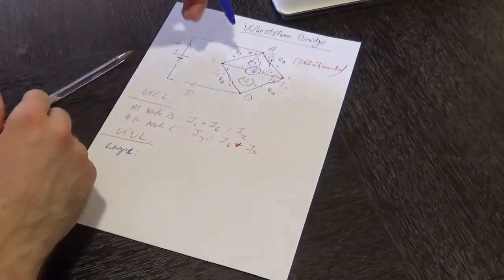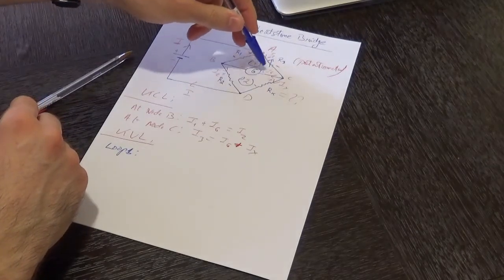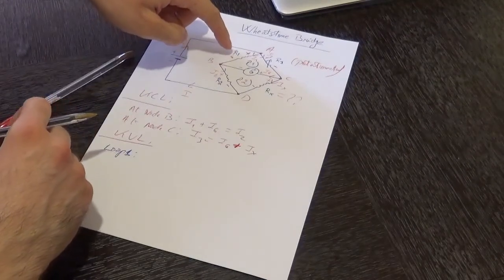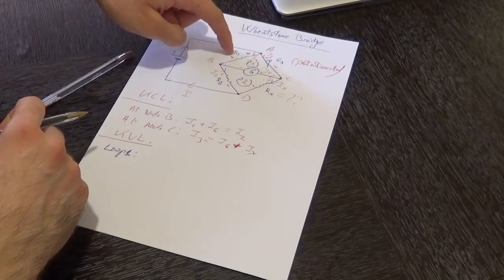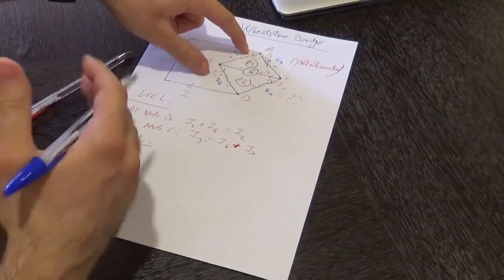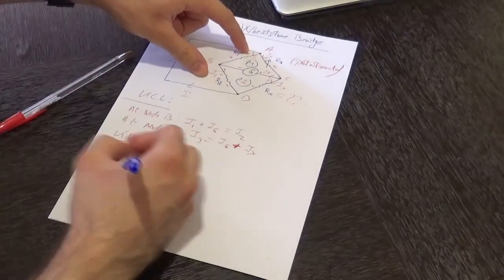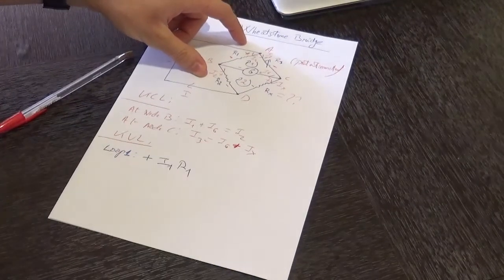In loop number 1 we are starting at R1, going into R3, and finally going into that galvanometer. So we are crossing R1 from a negative point to a positive point, meaning from a low potential point to a high potential point. So over here we have a voltage lift, and the voltage lift is indicated by a positive sign. So over here we have plus I1 times R1.